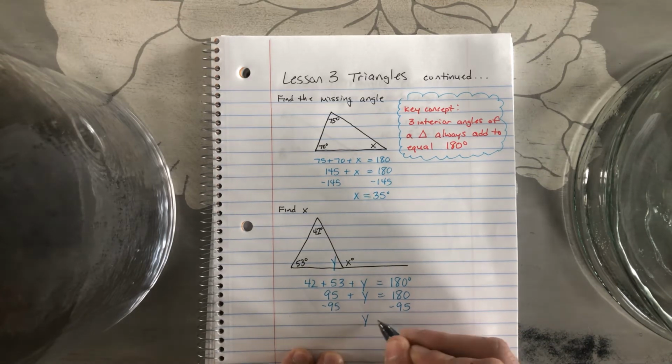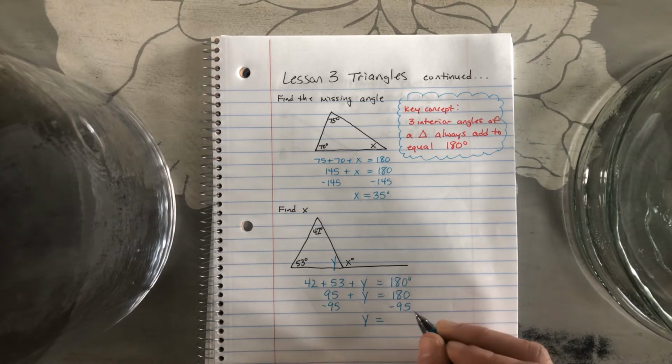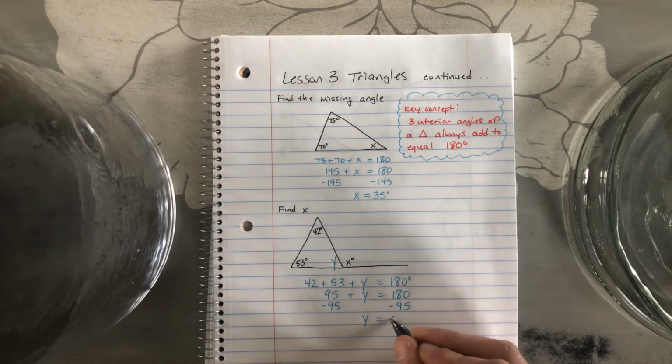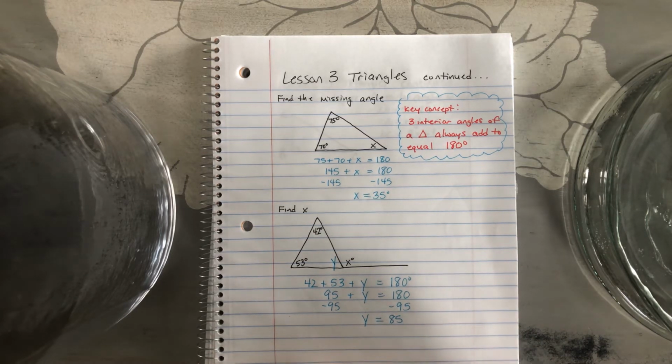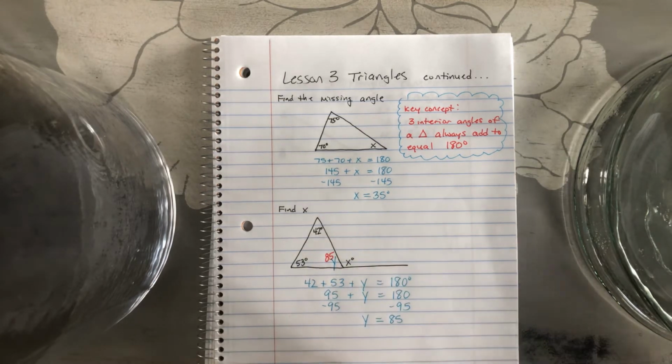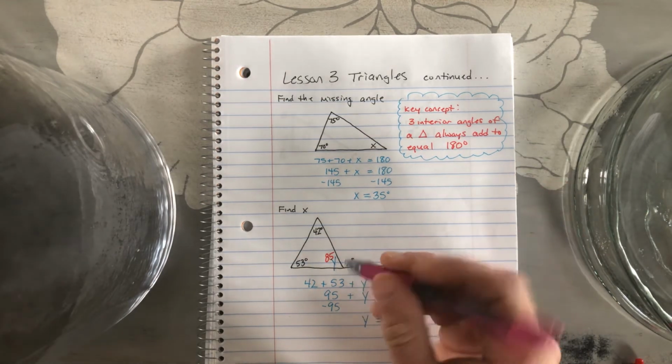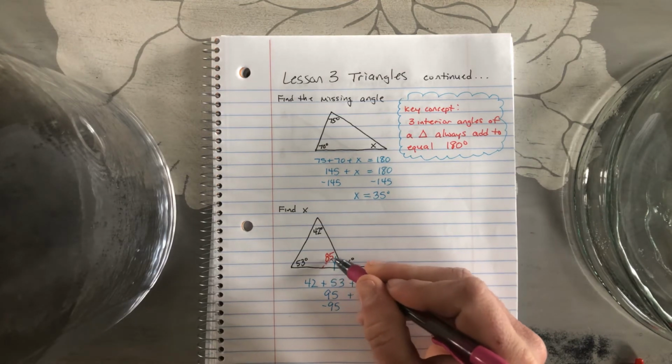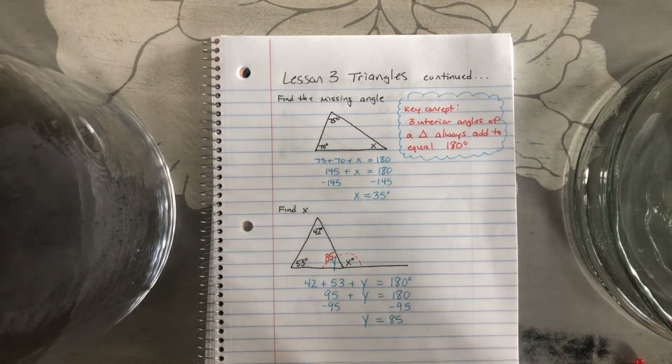and we get y is equal to, what is that? It's 85. So y is 85. Now, how does that help us find x? Hopefully you remember that creating a straight line from here all the way to here, that angle is going to be supplementary. That's going to be 180 degrees total.